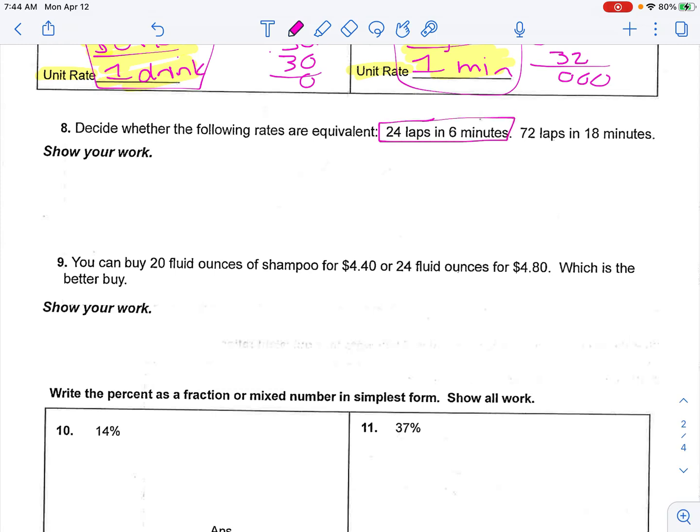Decide whether the following rates are equivalent. 24 laps in 6 minutes compared to 72 laps in 18 minutes. Decide whether the rates are equivalent. Remember, every problem that we've done in class like this, we've always found the unit rate and then we've compared the unit rates. So since I have 2 separate problems to solve, I'm going to divide my workspace into 2 halves.